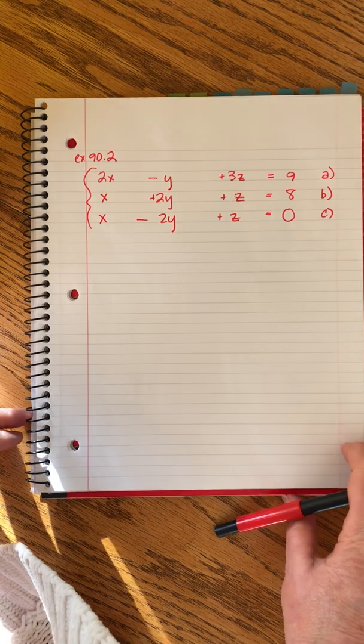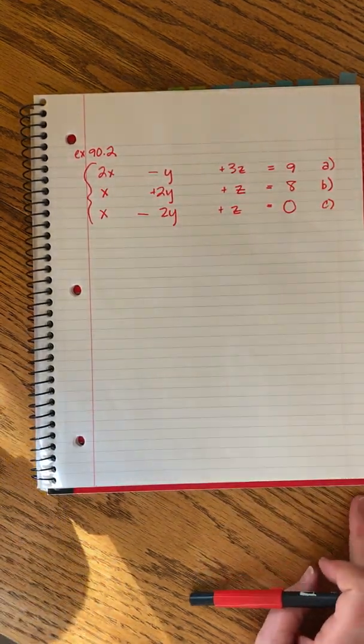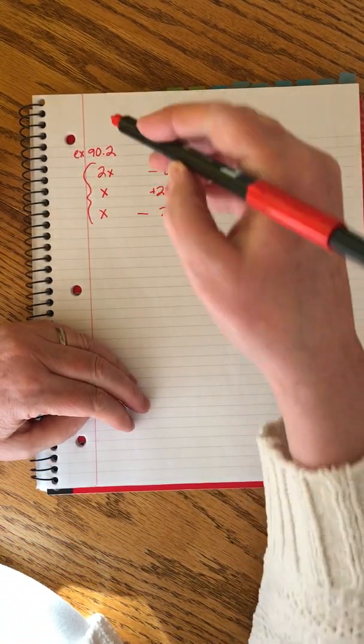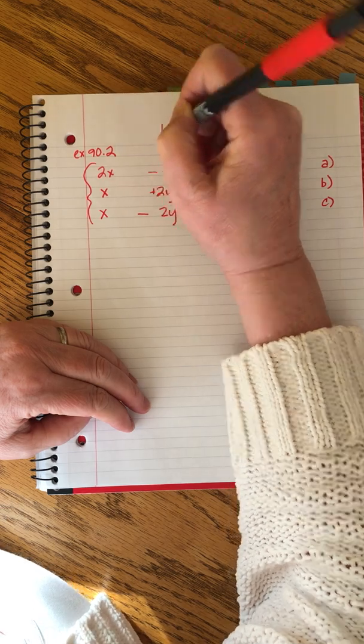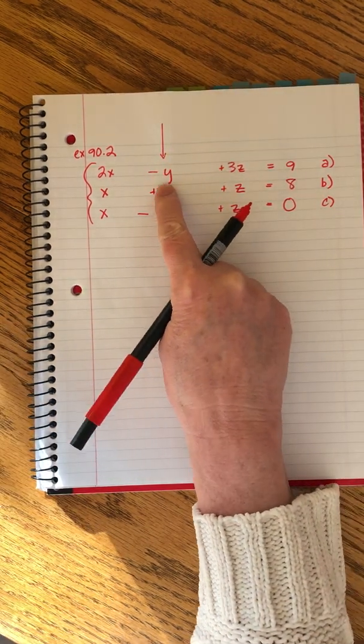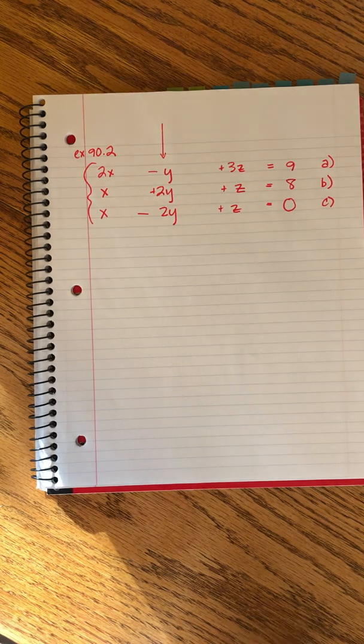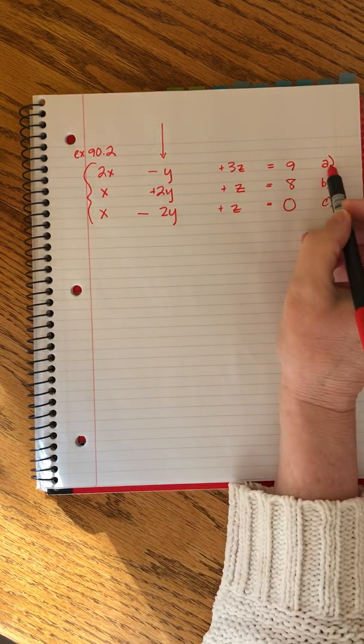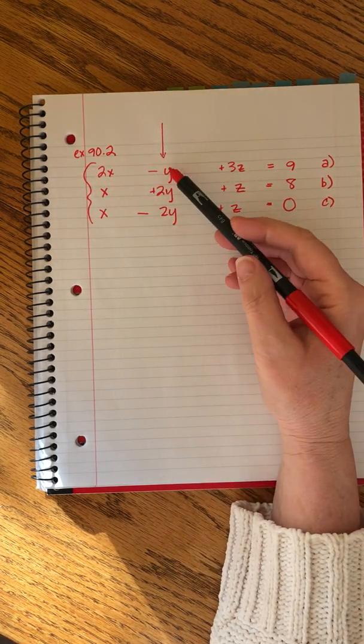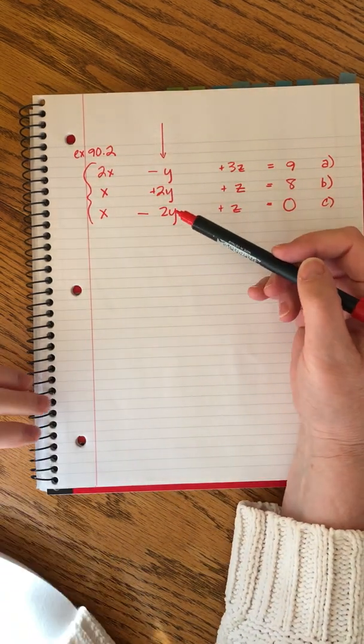Okay, that's better, right? Okay, I like the alternating pattern of plus, minus, plus in here. And I see we've got 2 out of the 3 variables with matching coefficients. So if I just multiply equation A times 2, then it'll be just the way I want it, right?